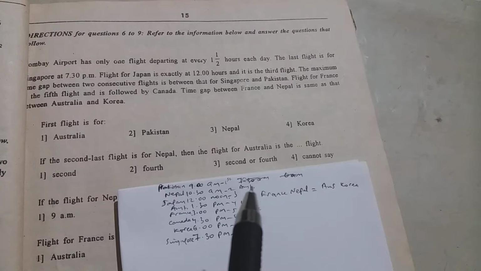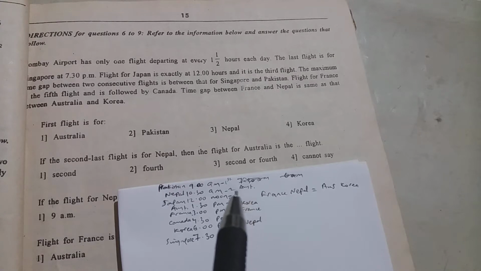Instead of Australia I can write Korea here, and I can put Australia here. Which particular position Australia and Korea should take, I don't know, but I know that in the second and in the fourth place there will be Australia and Korea. Which one is Australia and which one is Korea, I don't know. Maybe this is Korea, this is Australia, or maybe this is Australia, this is Korea. So they can be in either the second or the fourth position.